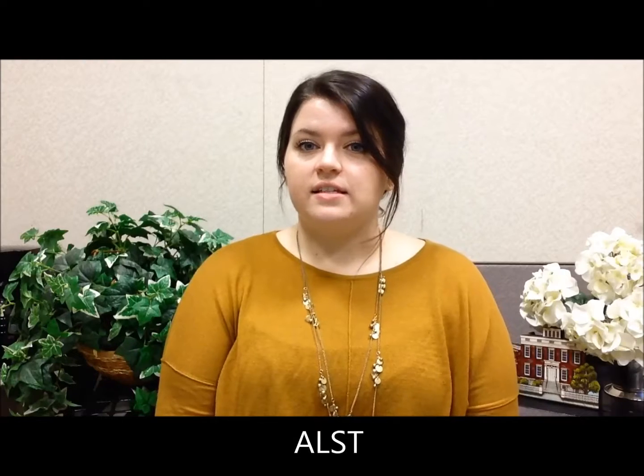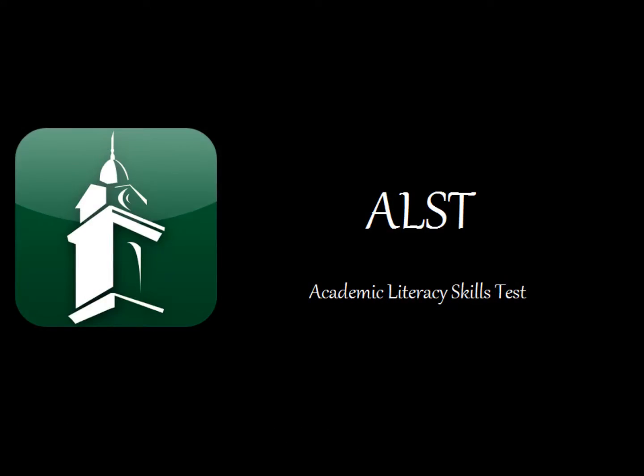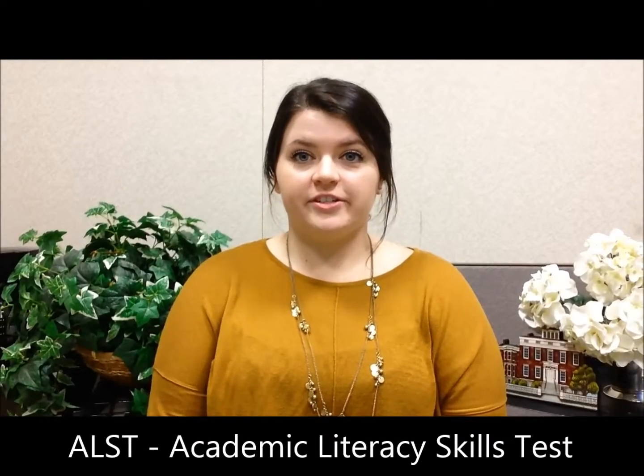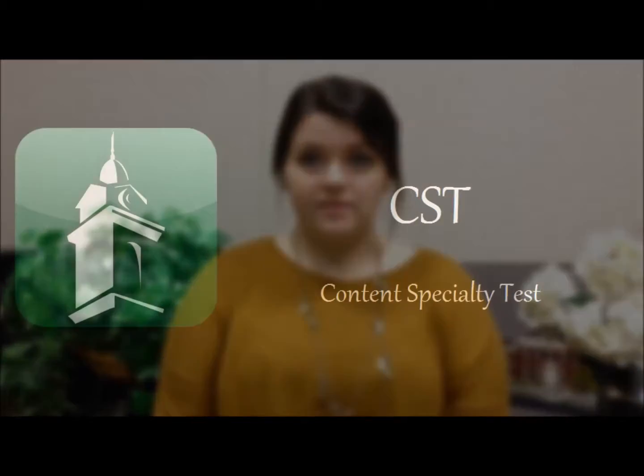The 4 exams that you will be taking are the ALST, CST, EAS, and EdTPA. The first test is the Academic Literacy Skills Test, or ALST for short. This test ensures that teachers are capable of proficient, close, and critical reading skills with a focus on analyzing complex literacy and informational text. During this test, you will be given a reading and will be expected to answer multiple choice questions and short answer responses.